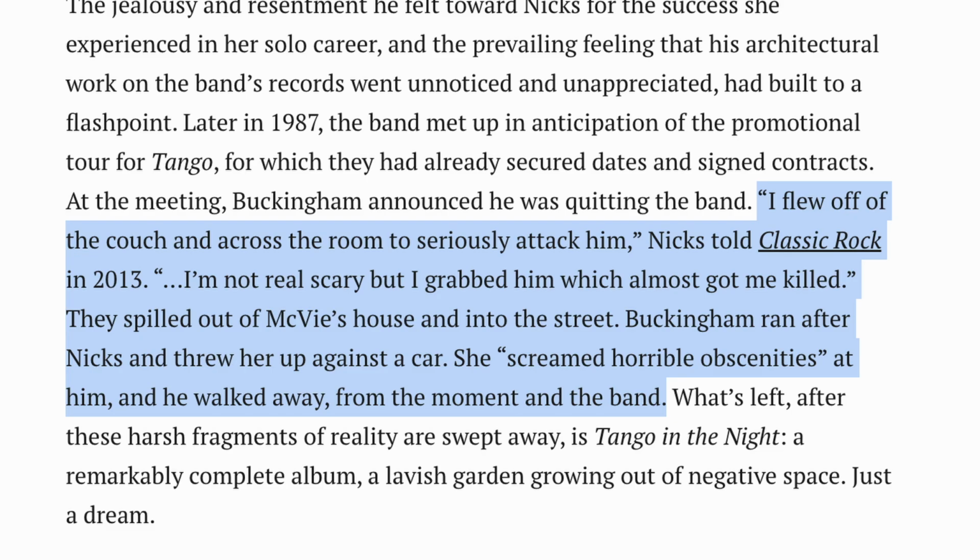And so then apparently afterwards, they spilled out of the house. They run out of the house and into the street. Lindsey runs after Stevie Nicks and throws her up against a car. I think it's his car. Does it matter? It's a car. No, I don't think it matters.